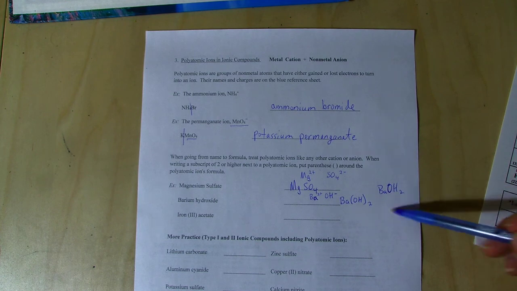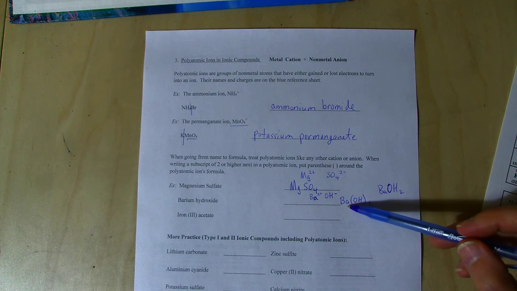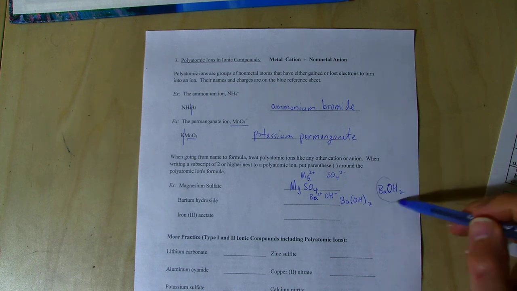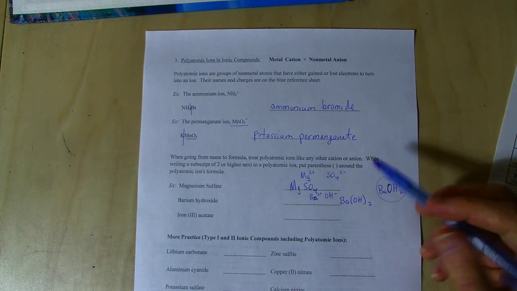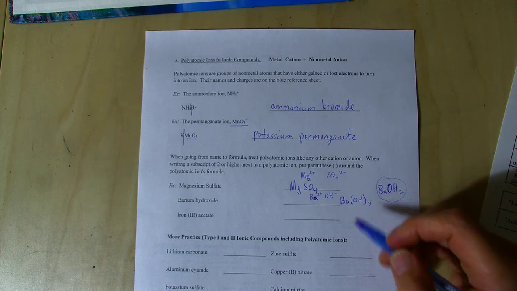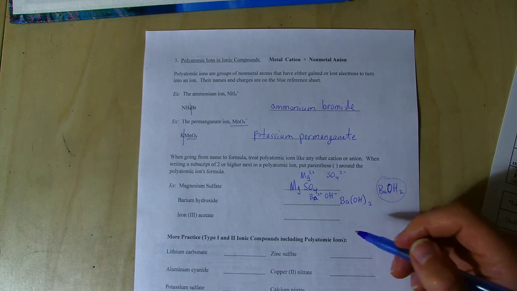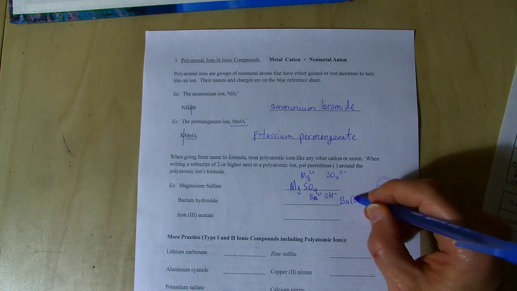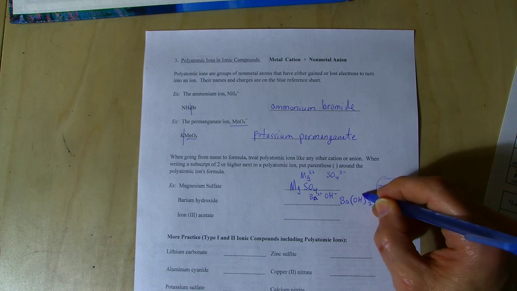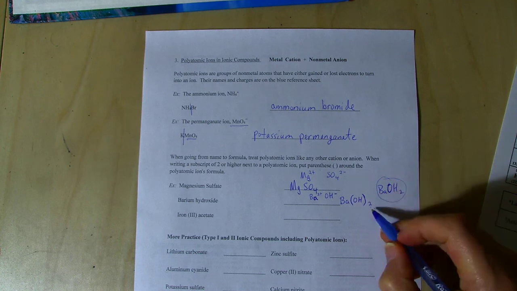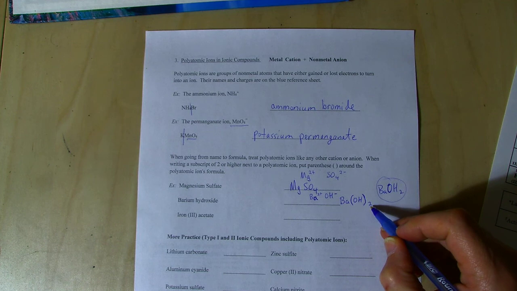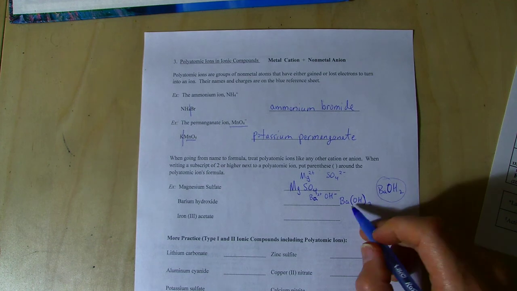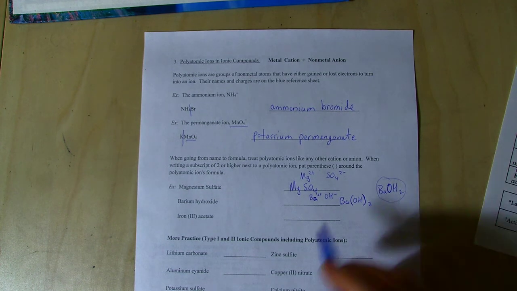That is not the same molecule as this. So if you have more than one polyatomic ion, you need parentheses surrounding the polyatomic ion, and then the subscript tells you how many of that polyatomic ion you have. Okay? So that would be the formula for barium hydroxide.